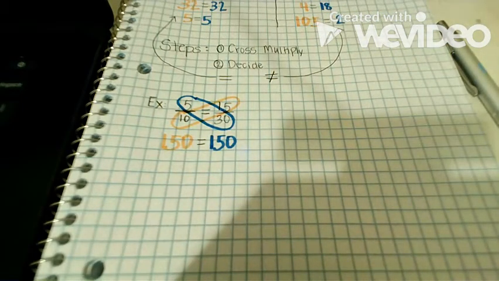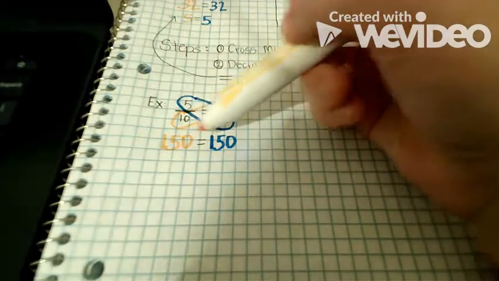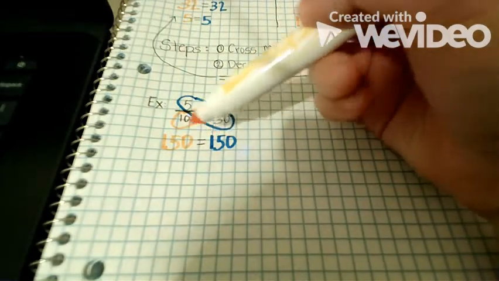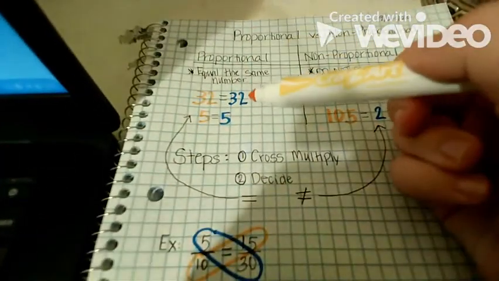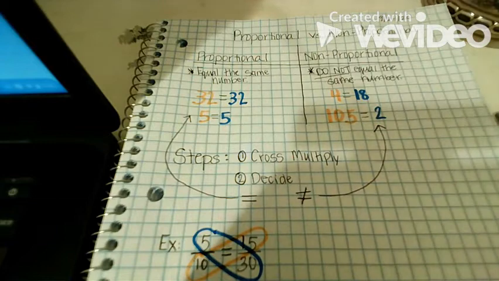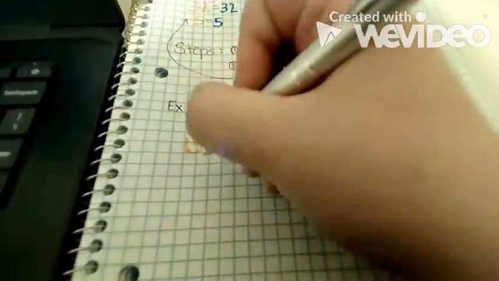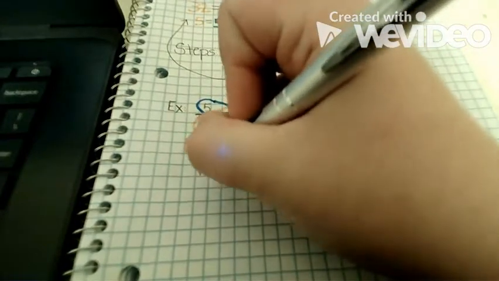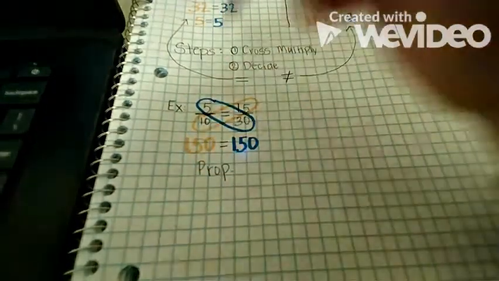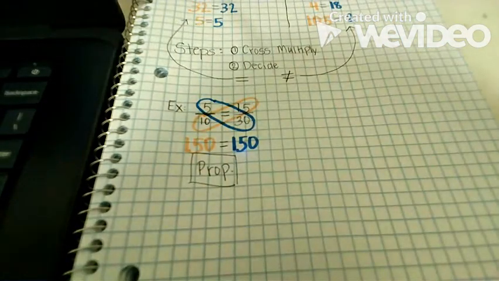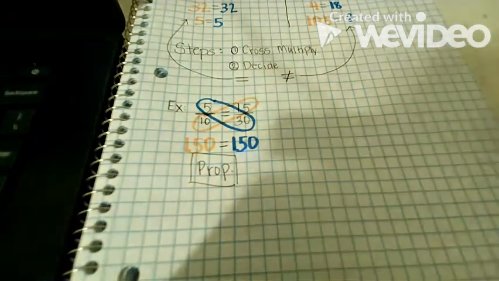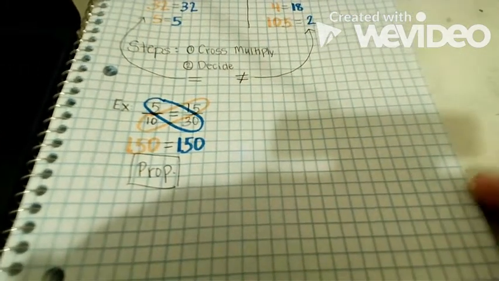You have to decide, is 150 the same as 150? Are those the same number? Yeah, they are. And we said if they're the same number, they're going to be proportional. Okay, so we're going to shorten that, and we're going to write prop, short for proportional. We don't need to write all of that. Okay, let's do another example.